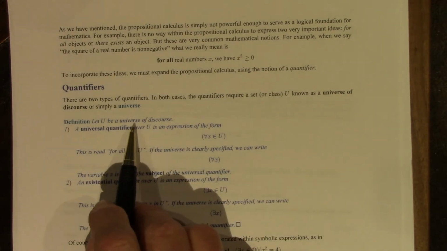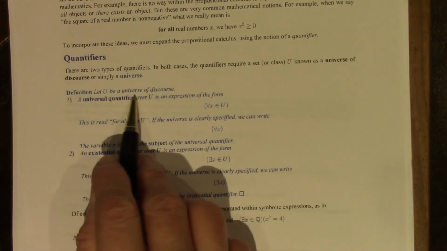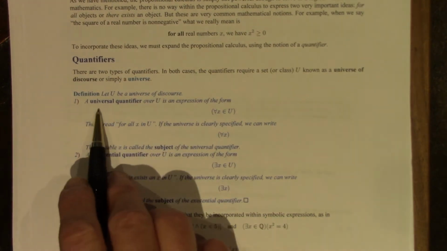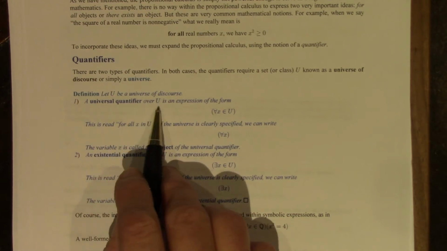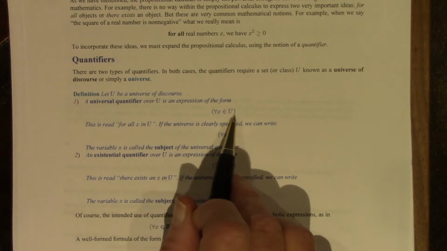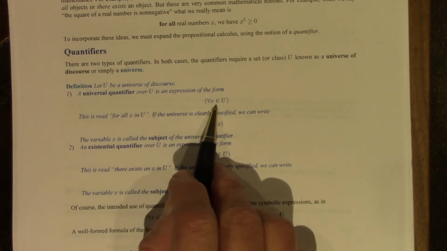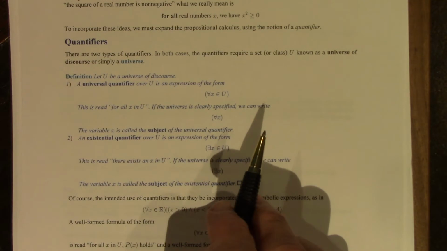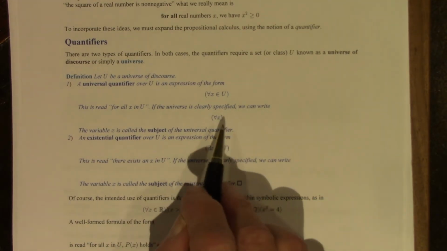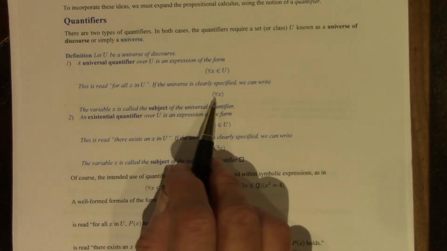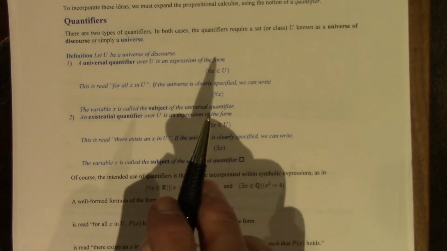So here is the formal definition. Let U be a universe of discourse. So U is either a set or a class. A universal quantifier over U is an expression that looks like this. And this is read for all x in U. If the universe is clearly specified beforehand, you can simply write for all x. The variable x is called the subject of the universal quantifier.